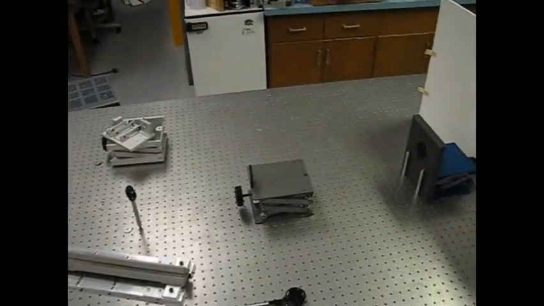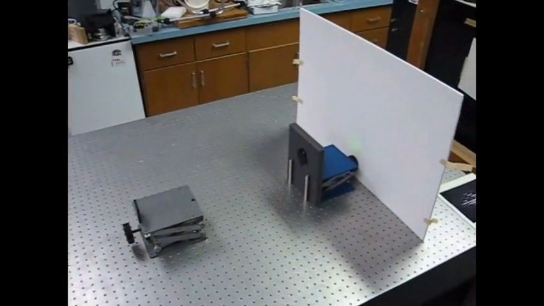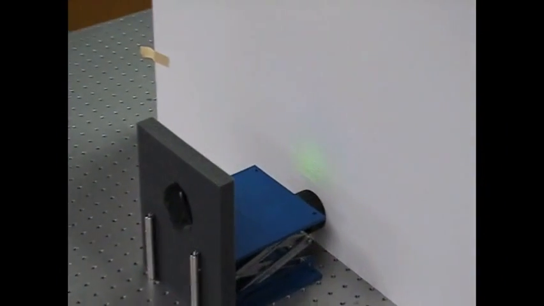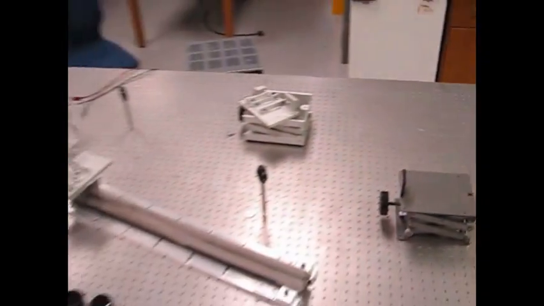The goal here is to make the paths distinguishable. First, to prove that there's no hand waving going on, I'm going to show you what the pattern looks like when the paths are unblocked and indistinguishable. Just like before, we have the interference pattern. The light's interfering at the second beam splitter.